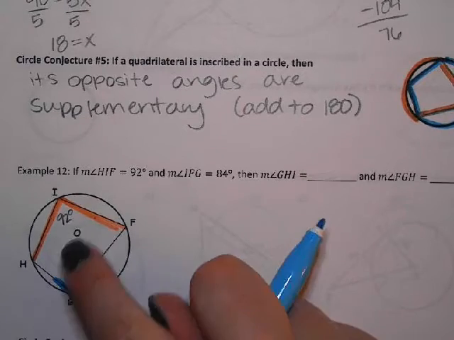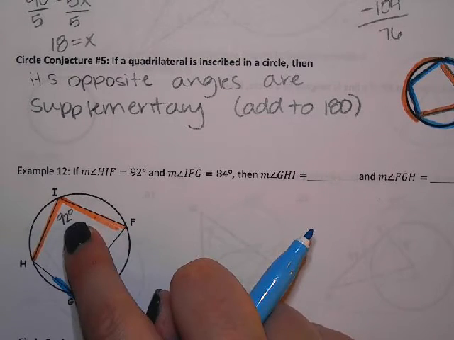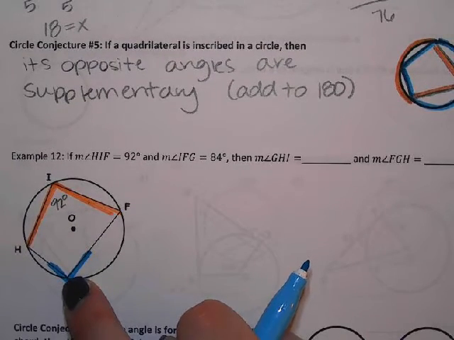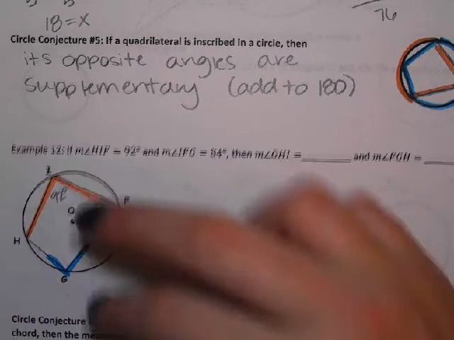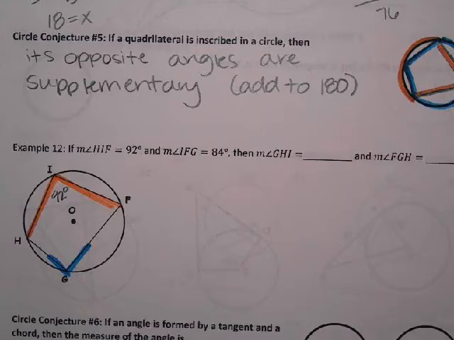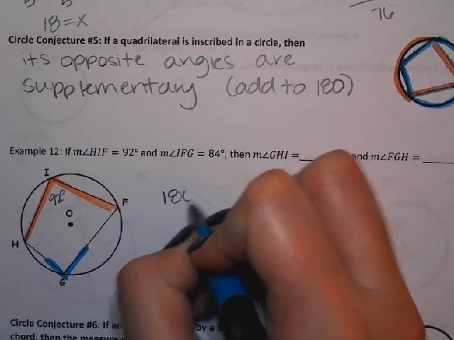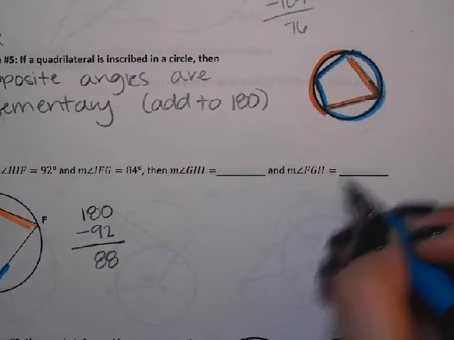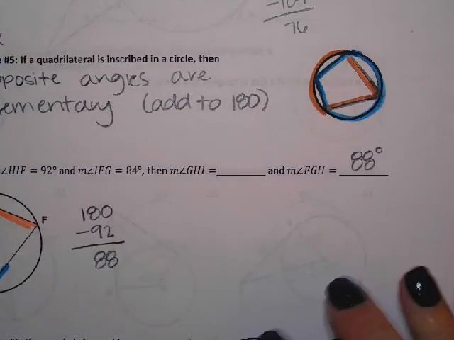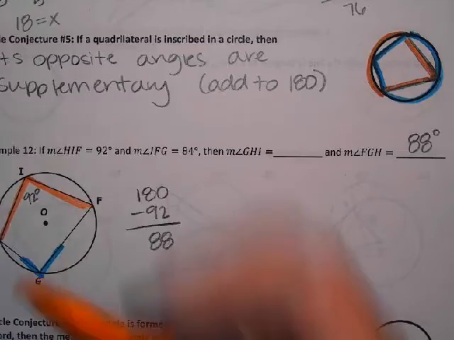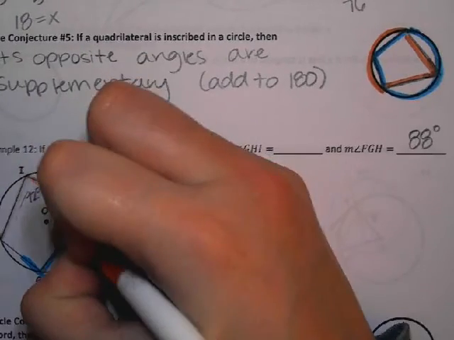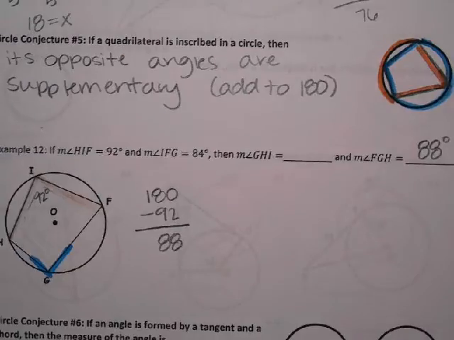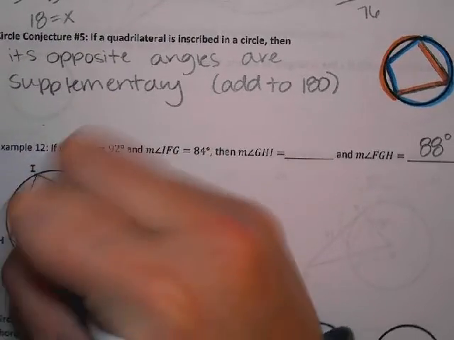Okay, so if we have that HIF is 92 and FGH is what we want, then what do we know about them? They're opposite angles, so what should they add up to? 180. So we're going to say 180 minus 92 is 88. Okay, so this one is 88 degrees. Okay, I'm going to go ahead and erase this because I can. Wow, it's like magic. Don't try to erase yours. You're probably going to rip a hole in your paper.